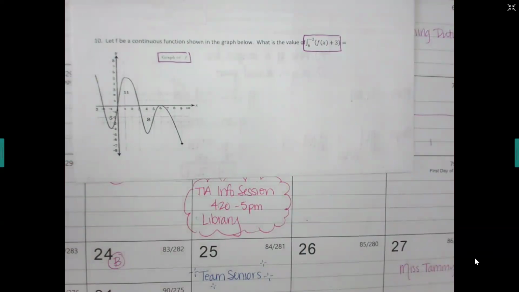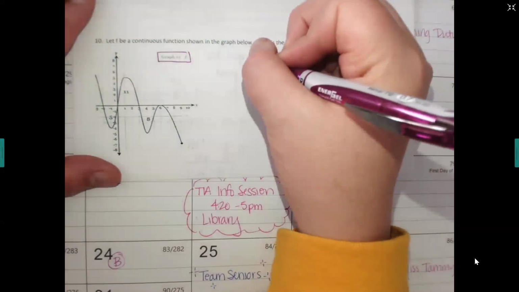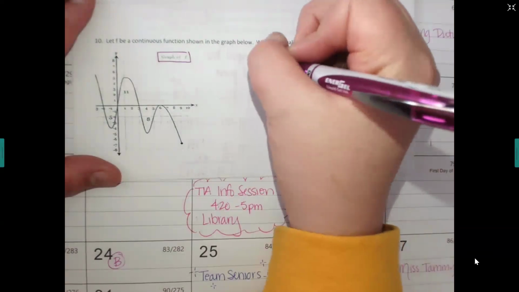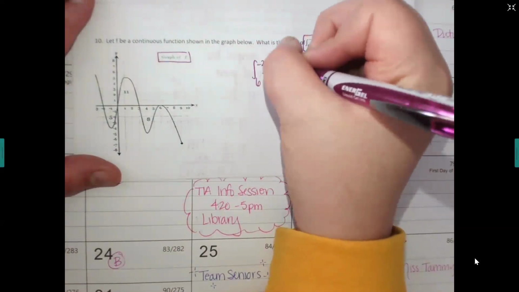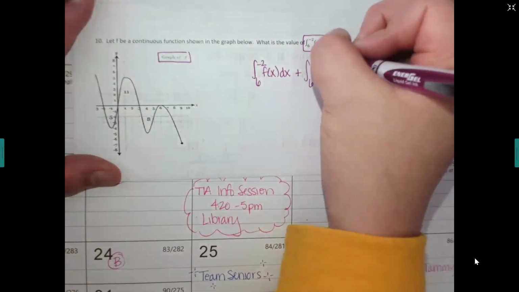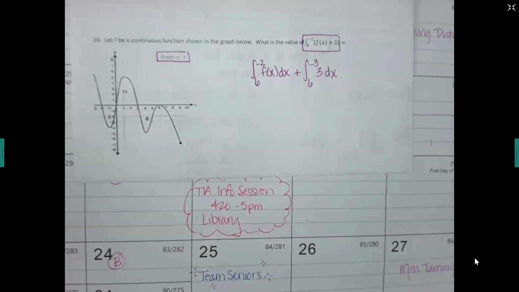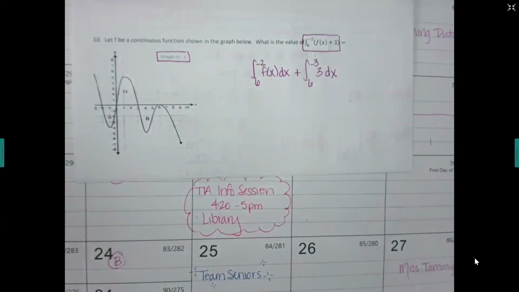Yes or no? Okay, no. If you have a plus 3, remember that you need to break that down into 2 separate integrals. So you'll do the integral of f and then the integral of the 3. Okay, so you're going to break that into 2 separate pieces.